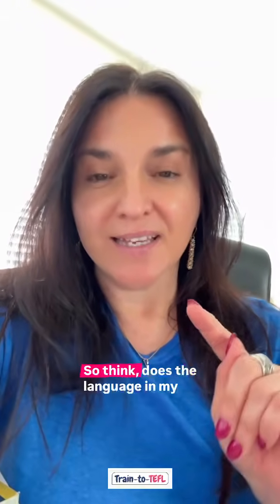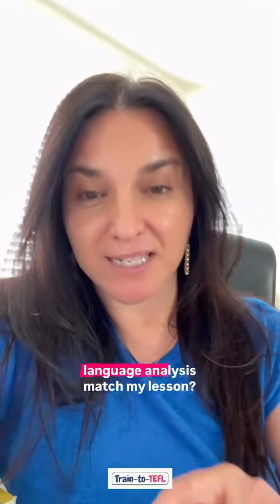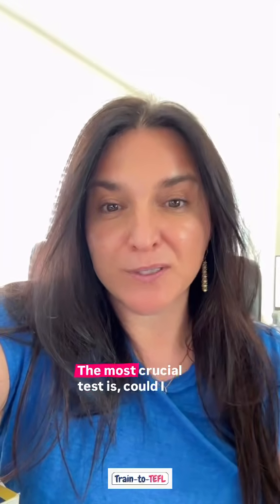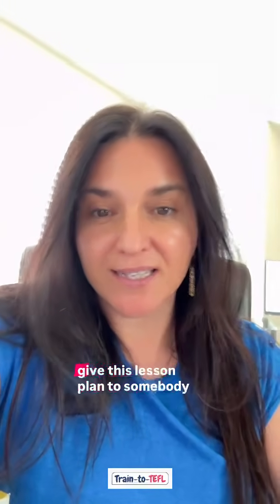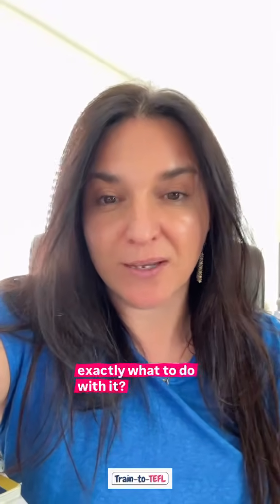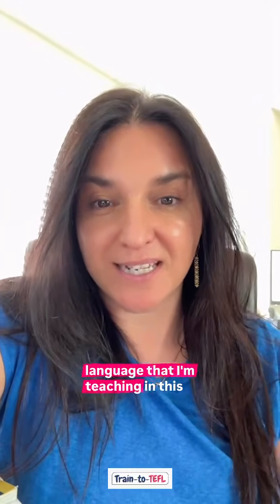So finally, go through the checklist. So think, does the language in my language analysis match my lesson? Have I explained the language rather than just listing it? The most crucial test is, could I give this lesson plan to somebody else, and would they be able to know exactly what to do with it? Would they understand the language that I'm teaching in this class?